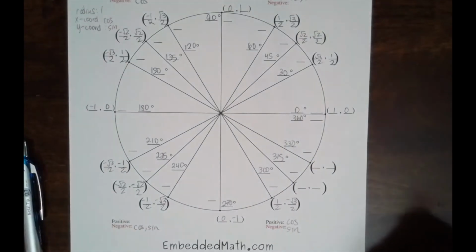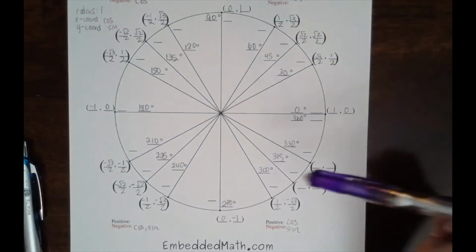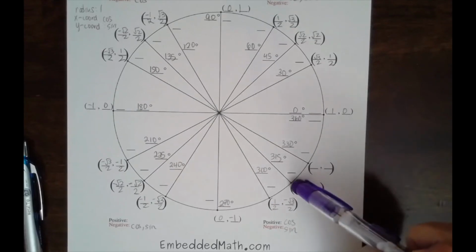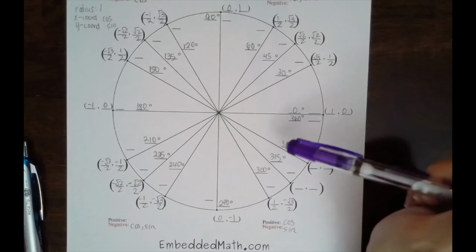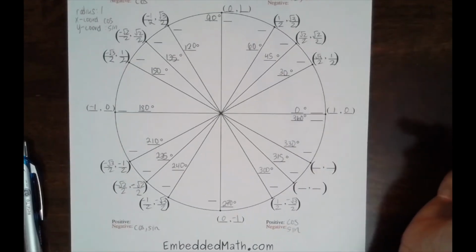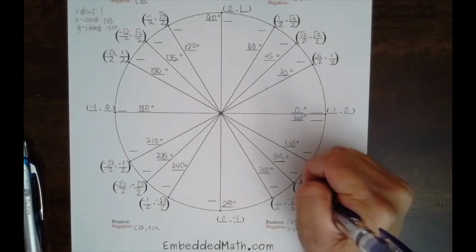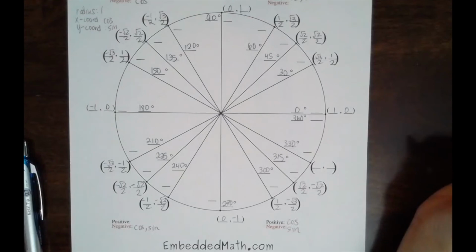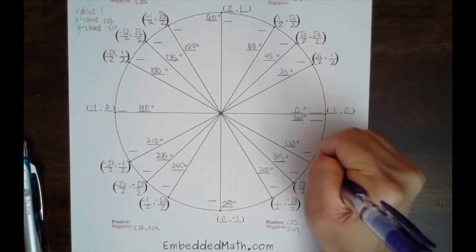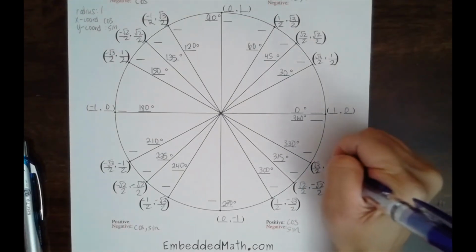Okay? Now I want you to find the coordinates for 315 degrees and 330 degrees. Okay, for 315, you should have gotten root 2 over 2, comma, negative root 2 over 2. And for 330, you should have gotten root 3 over 2, comma, negative 1/2.